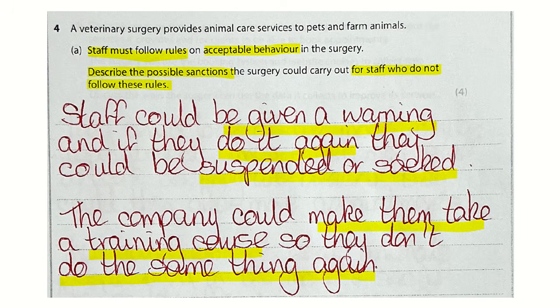So you've got 2 options. One's quite harsh, a warning, if they do it again they're sacked. The other option's a bit more gentle, take a course so they don't do it again. Obviously it's going to depend on, if you think they did it deliberately, you'd probably go in for the warning. If you think it was a lack of understanding, then you'll probably do the training course.